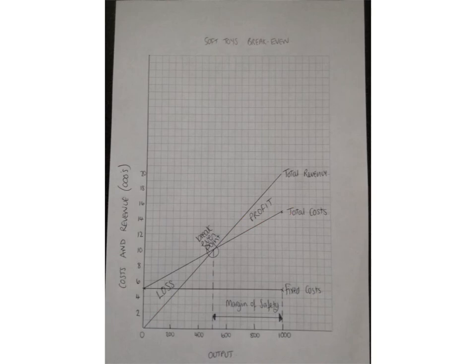Our very last thing that you might be asked to draw on a break-even graph is you might be asked to identify something called the margin of safety. So I think that the easiest place to draw it is at the bottom of your graph, only because I think it looks neater. And then if you have to go on and look at the area of profit or loss, you haven't confused your diagram anymore.